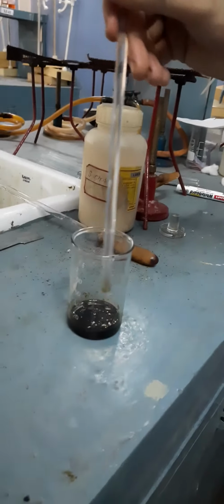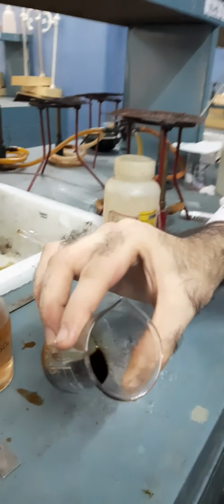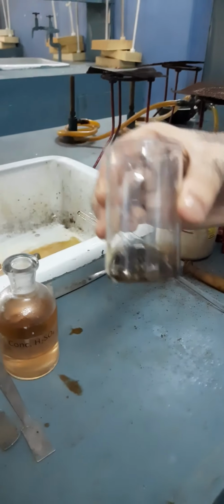Okay, so there it goes. You can see it has turned black. You can check it out. The color has changed. It is black in color.